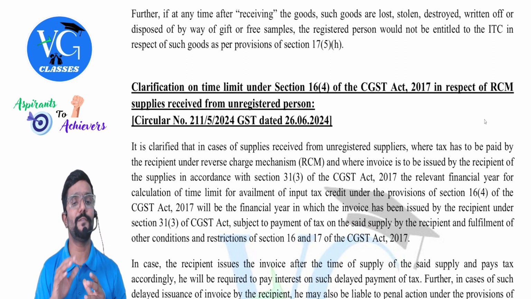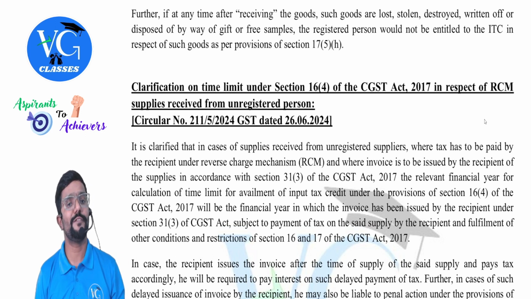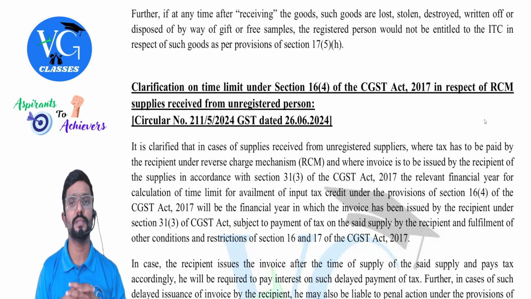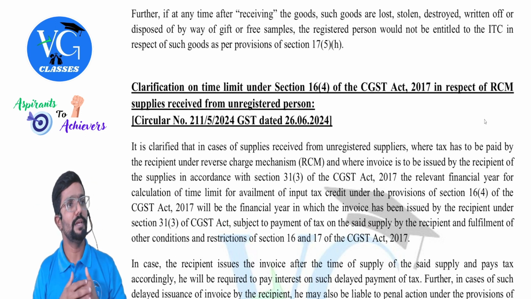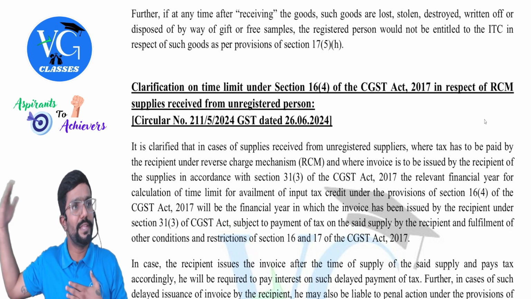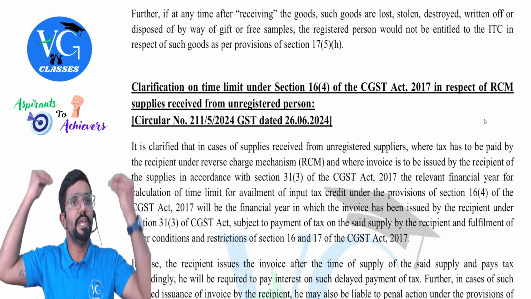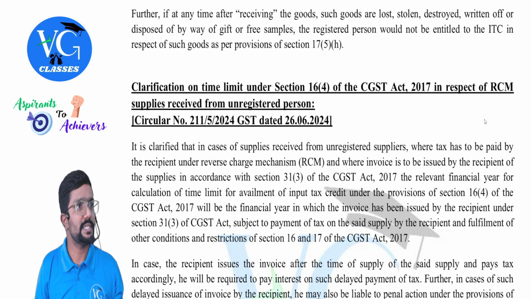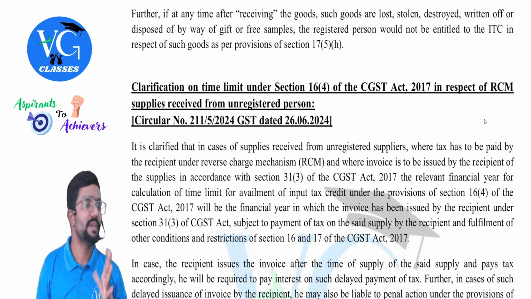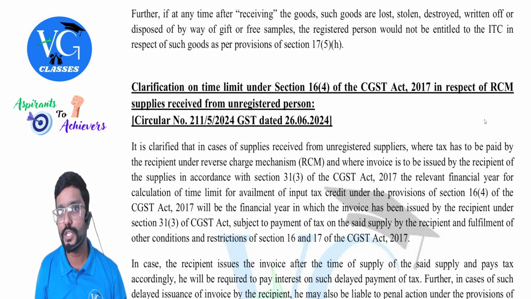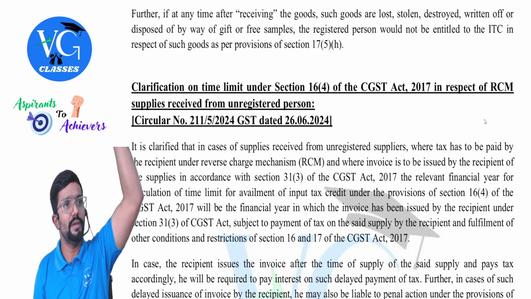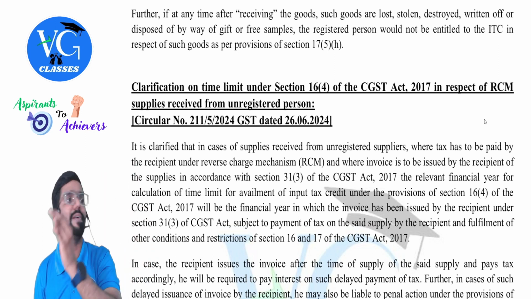Further, if at any time after receiving the goods, such goods are lost, stolen, destroyed, written off, or disposed of by way of gift or free samples, the registered person would not be entitled to ITC in respect of such goods as per the provisions of section 17 subsection 5 clause H, guys. We have not yet covered this. We will be seeing it later. In simple terms, the recipient was about to supply the goods, but before he made the outward supply, he lost it. Can he claim the credit on this? No, he cannot claim the credit. Understood? There is a connection for this even with Schedule 1. We will learn that when we are learning section 17.5, guys.